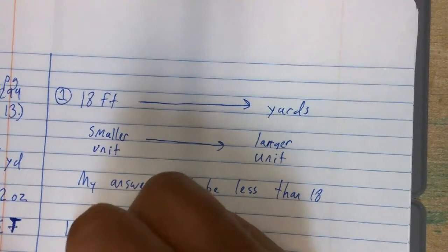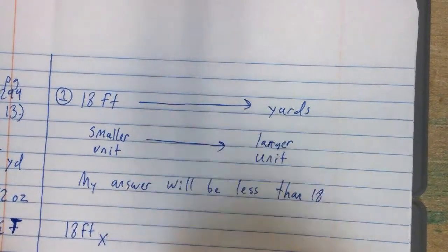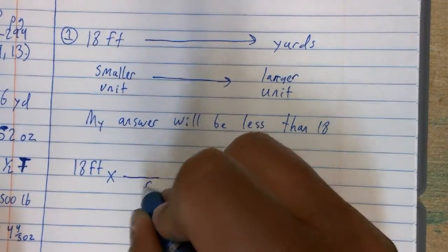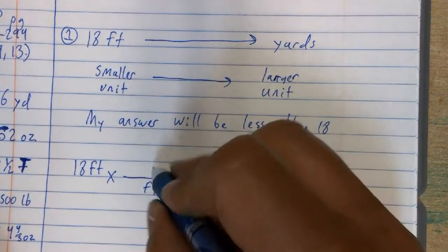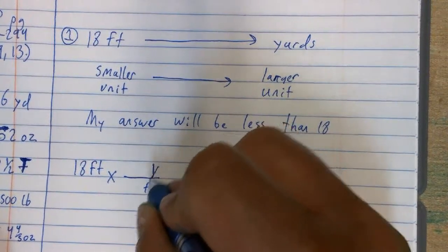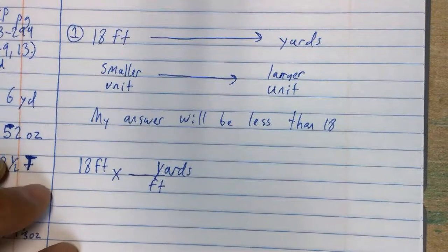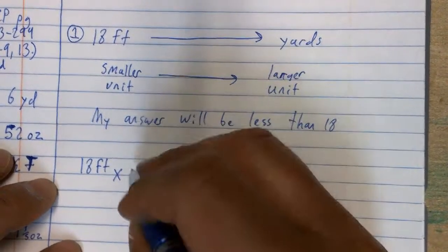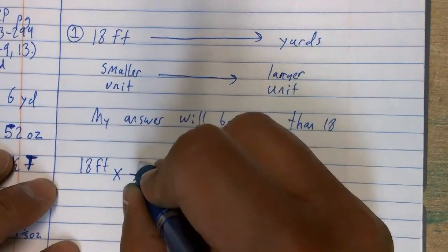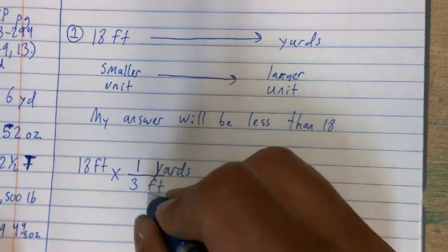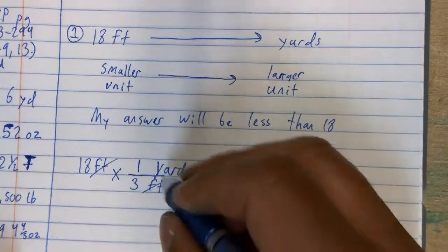So we have 18 feet, and we know we want to get rid of the feet, and we want yards. If you look at that chart again, this is a distance issue. We know that 3 feet is 1 yard, or 1 yard is 3 feet. The feet cancel out.